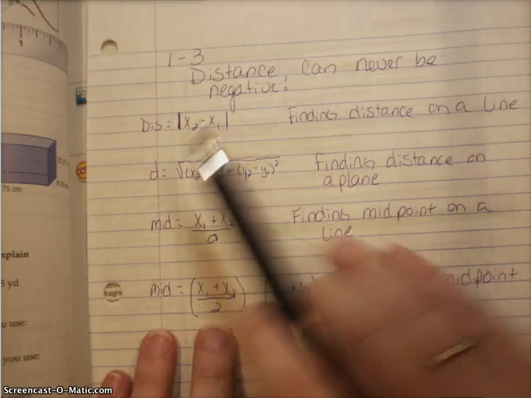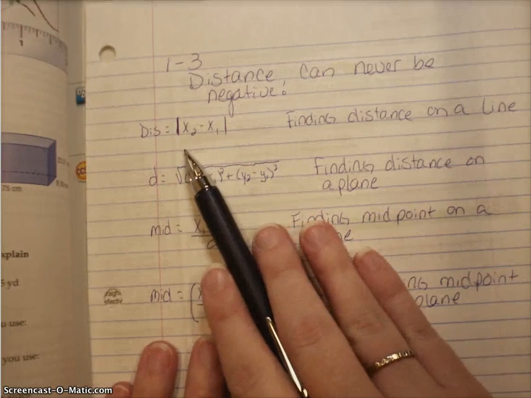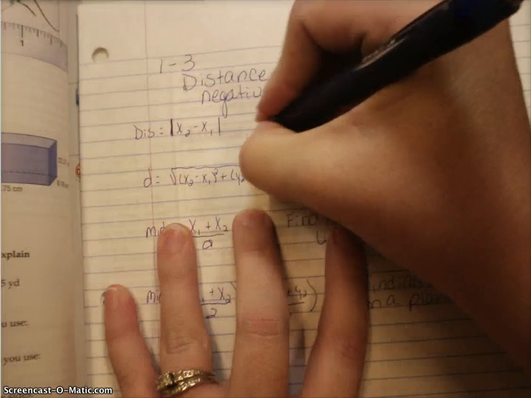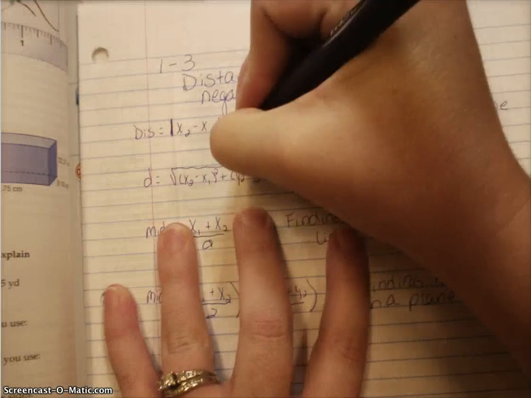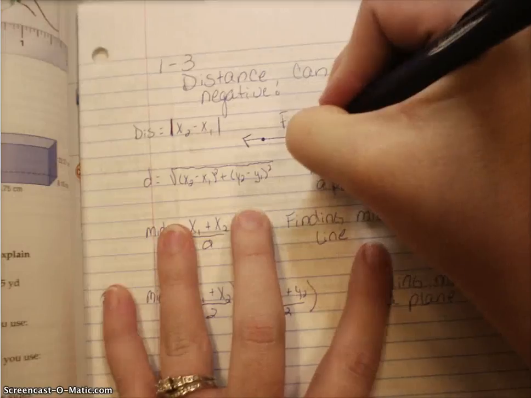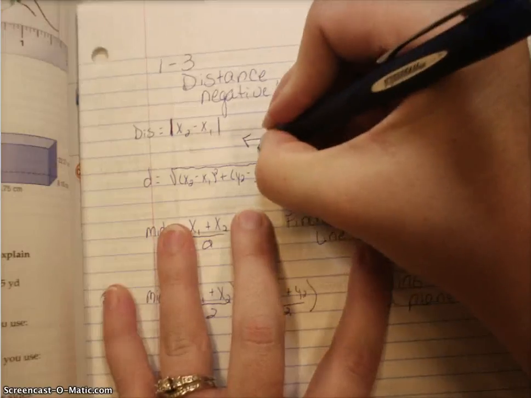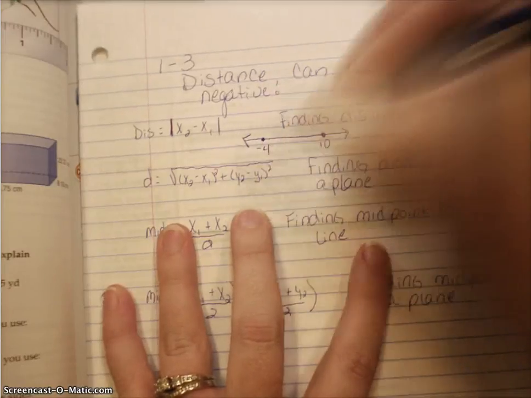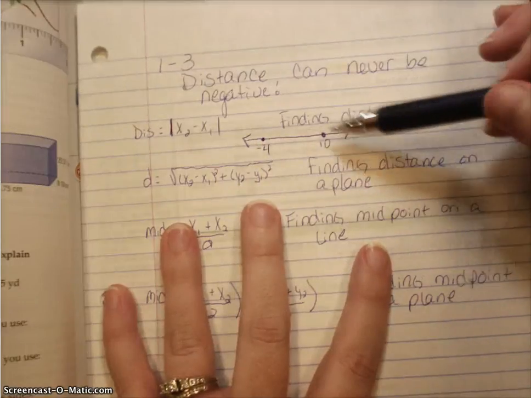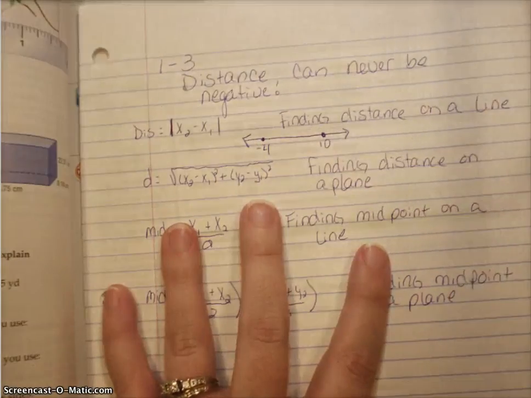So the first way to calculate distance is if you're doing it on a straight line. So if you have a number line, say it gives you -4 and 10 as your points.